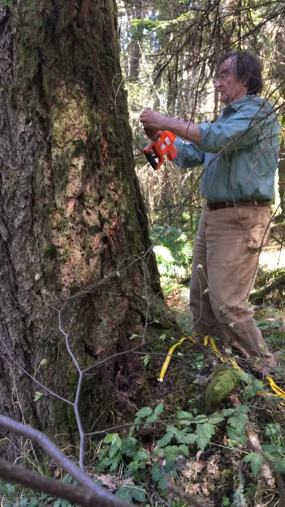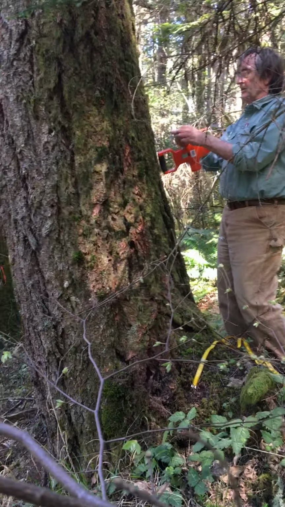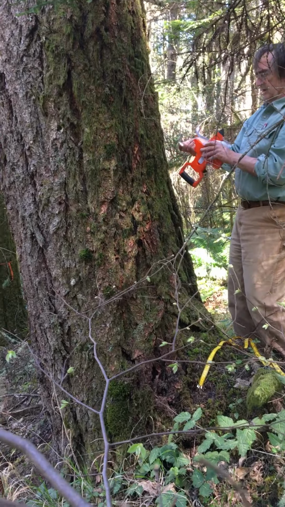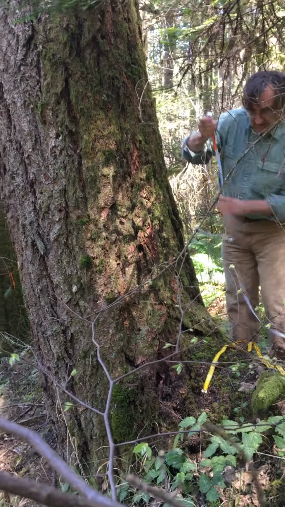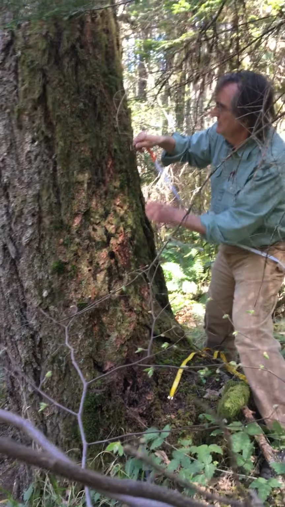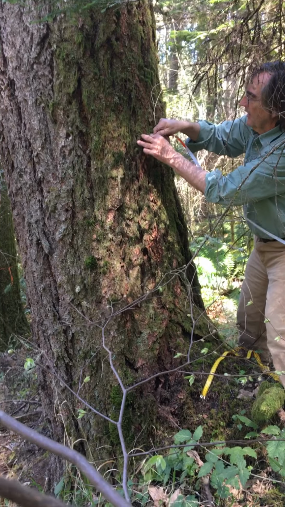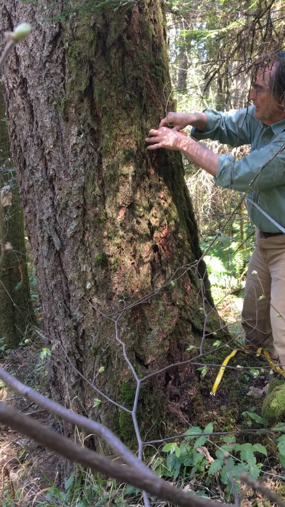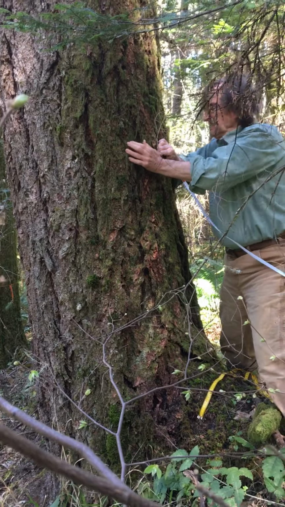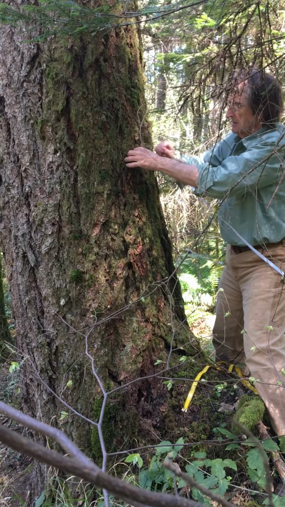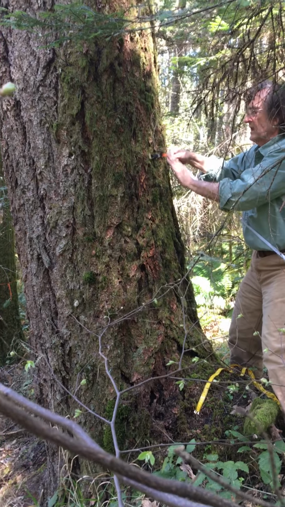So anyway, we want this to stick in the bark. So we might need to work at that a bit. See if we can. As I say, you might want to carry a rock or something so you can hit it. Well, let's see if that's going to work.